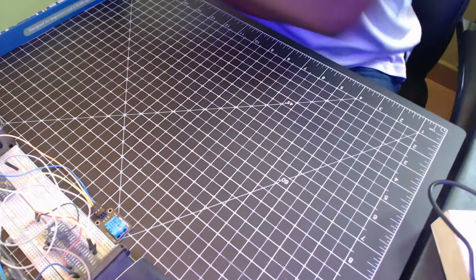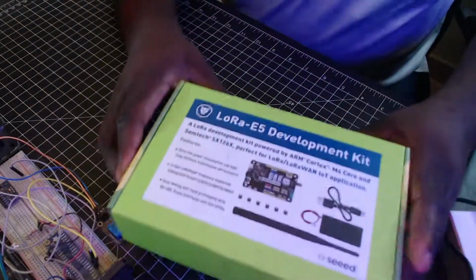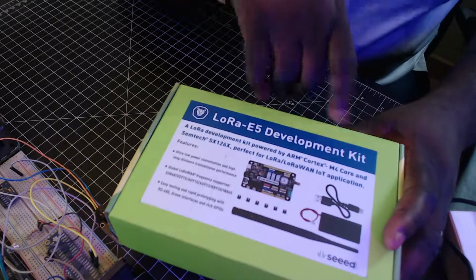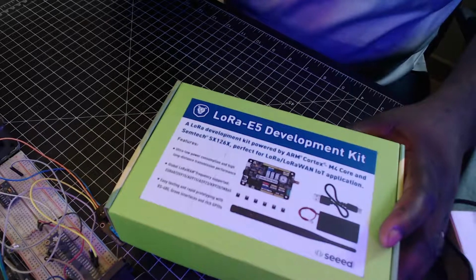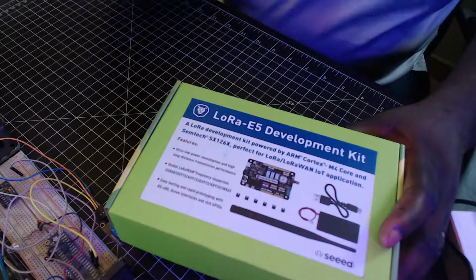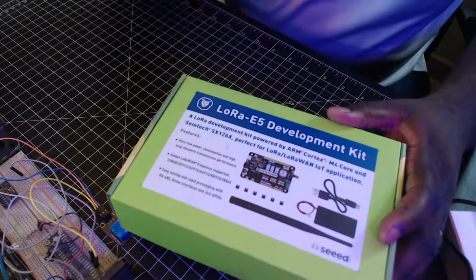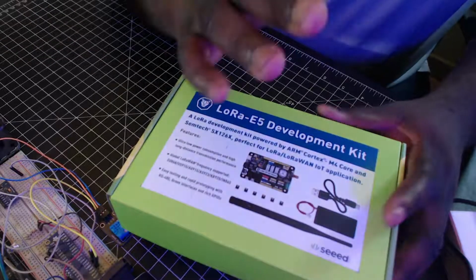So we have a few things coming in. Yep, and then we have our LoRa E5 development kit. If you don't know what LoRa is, it's long range, and it uses ultra low power consumption, with which you can send packets across.